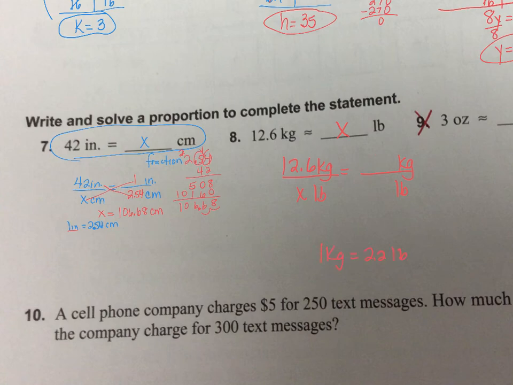So I'm going to put the 1 with the kilograms and the 2.2 with the pounds, and we're going to cross multiply them. Here I get 1x, which is the same as x, equals, and then I'm going to take 12.6 times 2.2. I'm speeding up this video so I know it comes out to be 27.72. Put your label, pounds.